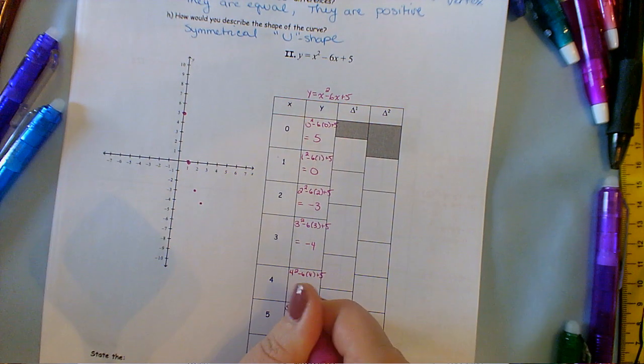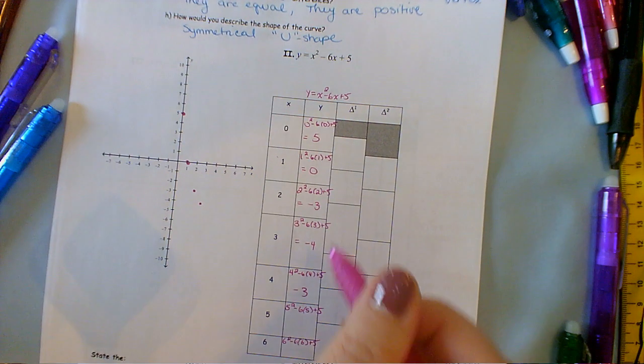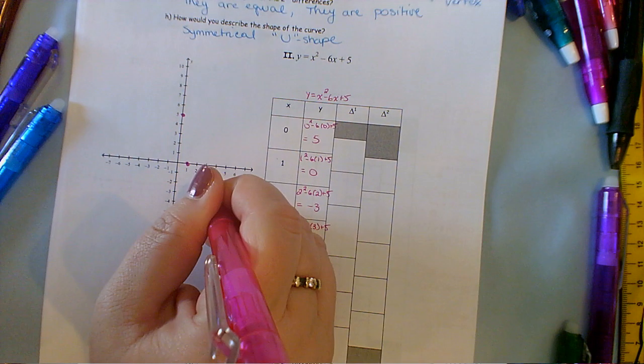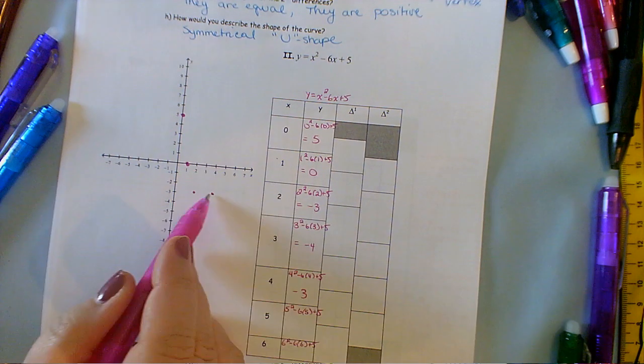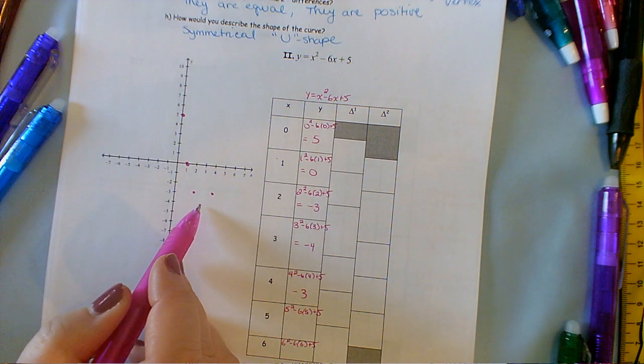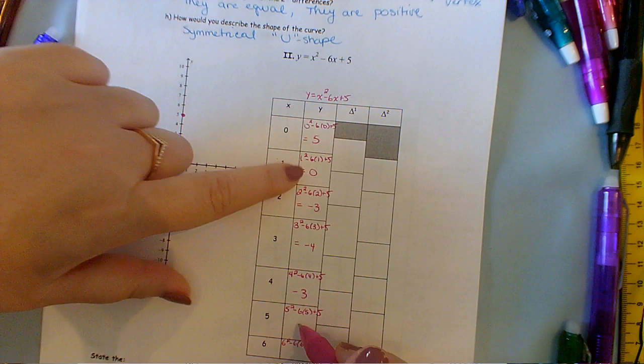Now notice we're starting to see symmetry. I had negative 3 as an answer before. So positive 4, negative 3. See the symmetry of the points? They're at the same height. So that tells me this is the vertex, most likely. So I'm expecting this one to be 0, and I'm expecting this one to be 5.